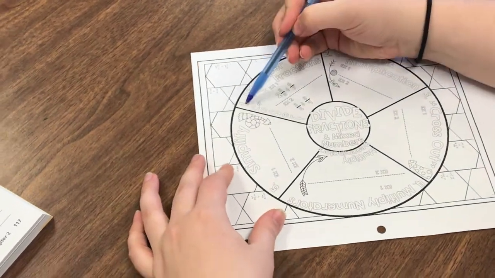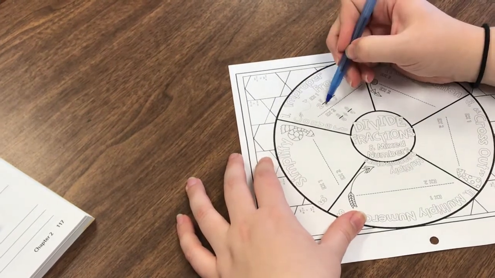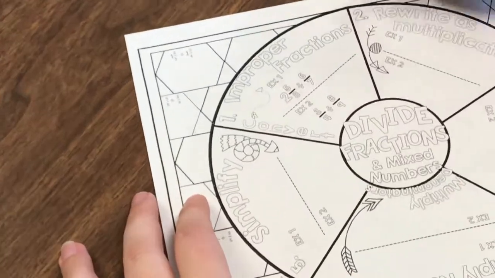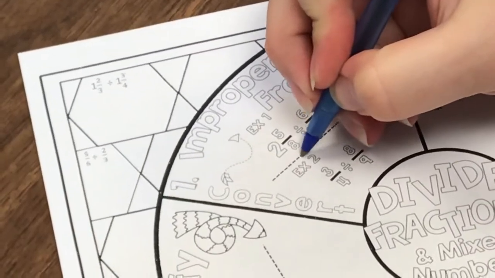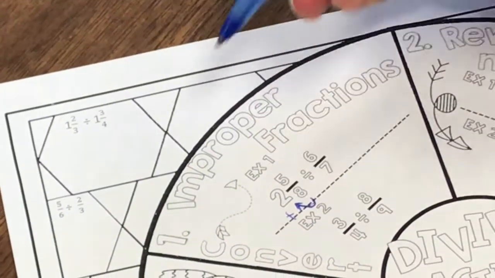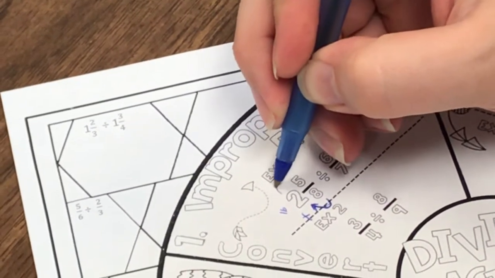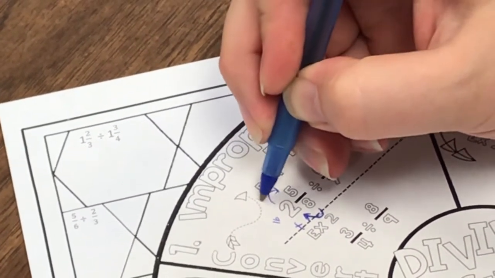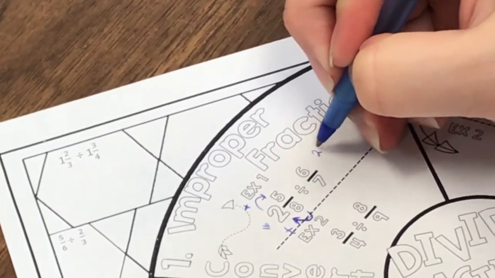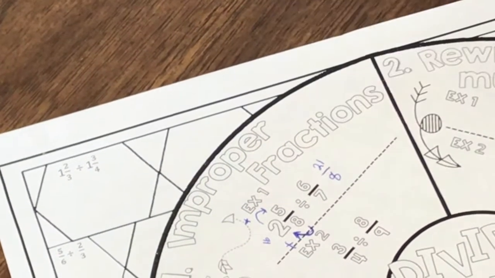So starting with number 1, improper fractions. Do you see that you can't just multiply or divide this? So the very first thing you have to do is multiply 2 and 8, and you get 16, and then you have to add 16 plus 5, and I get 21, and you always keep the same denominator, which is 8.